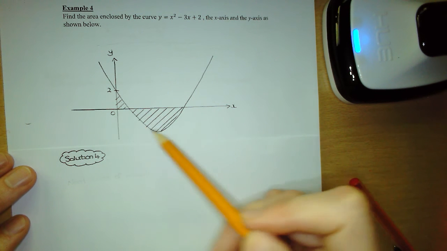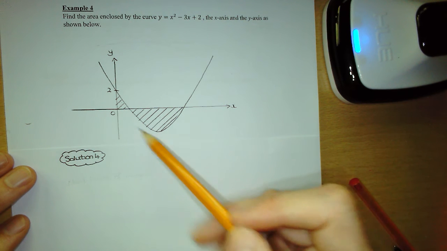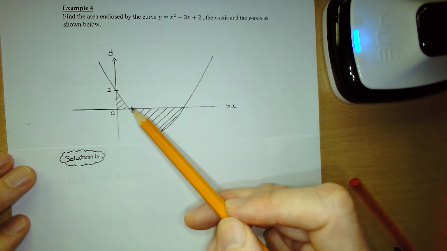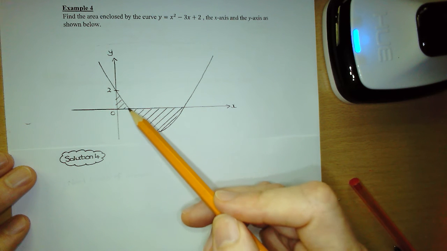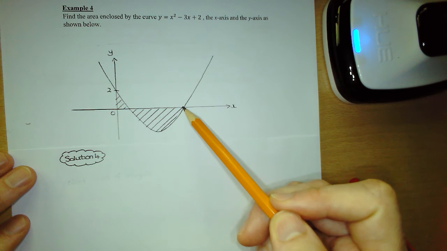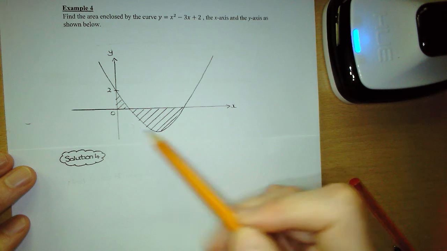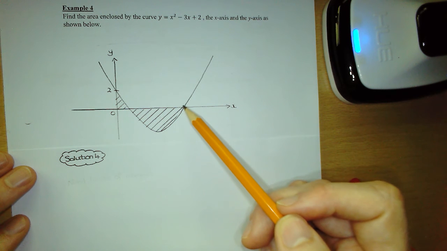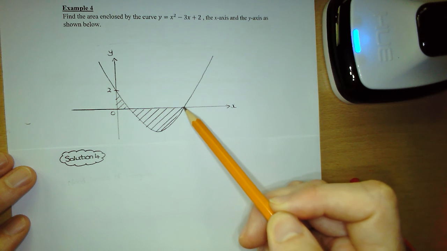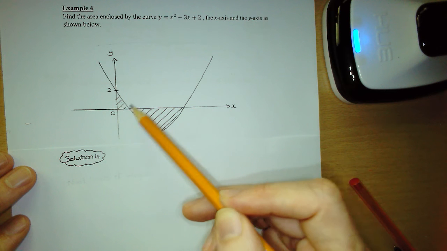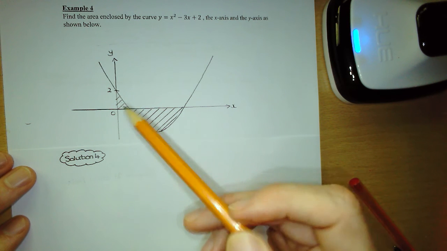If we take the second area, the curve will lie below it this time, and the x-axis will lie above it this time. But again, we don't know what the limits are for the second integral. We don't know the values of x for which this other area lies between. So the problem in this question straight away is we need to get the x-coordinate of this point and we need to get the x-coordinate of this point. These will be the limits for the integrals.